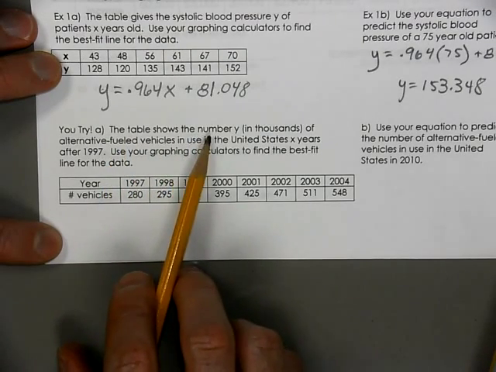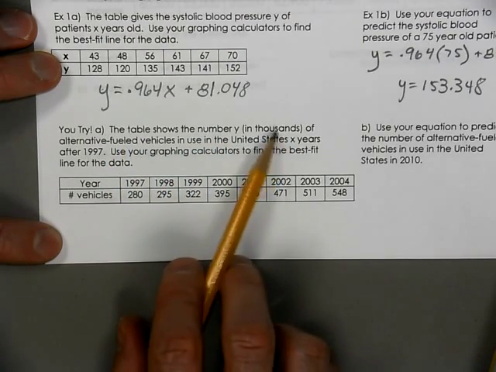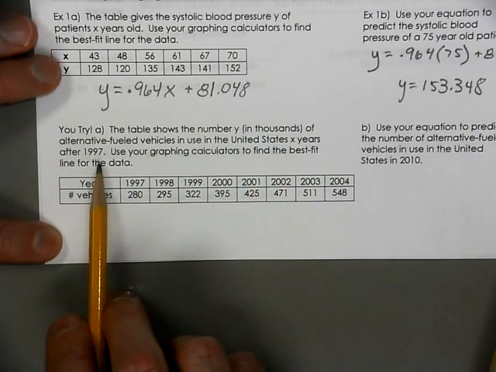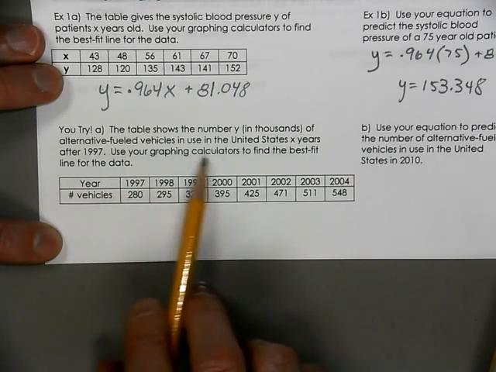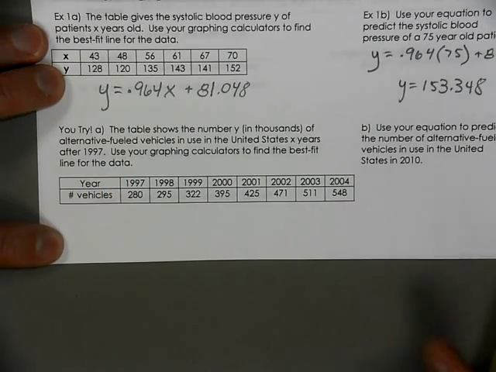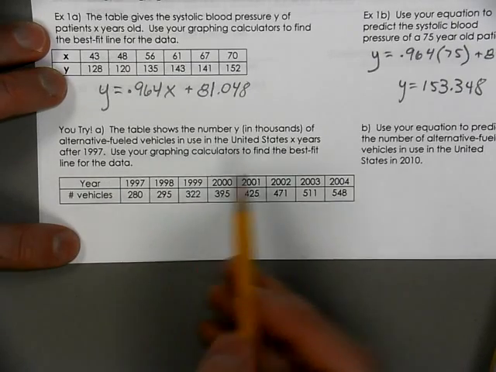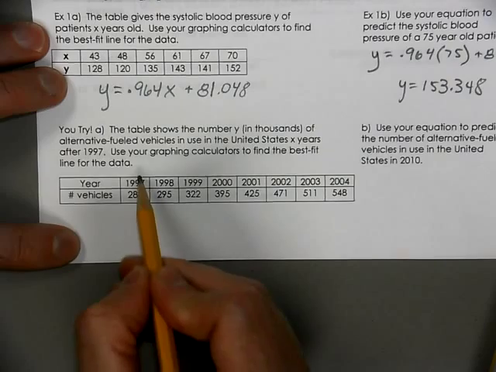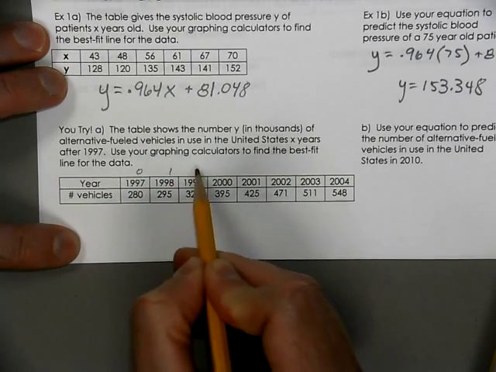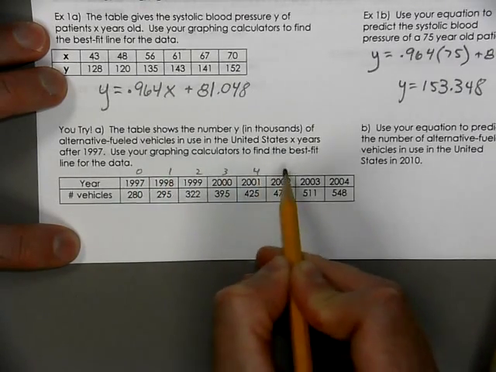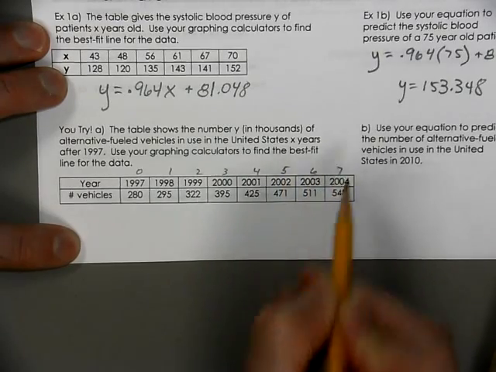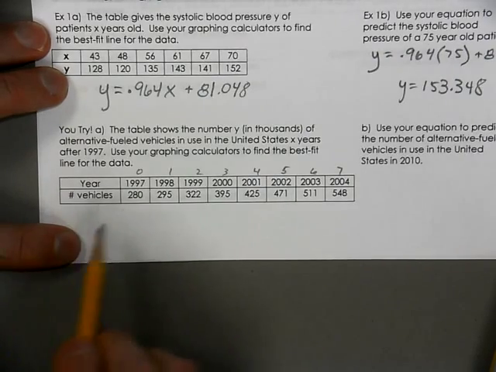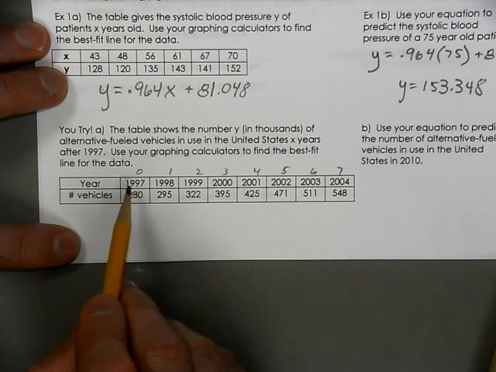Here, the table shows the number y of alternative fuel vehicles that's used in the United States after 1997. Use a graphing calculator to find the best fit line. We typically say the number of years after 1997. This would be 0, this would be 1, 2, 3, 4, 5, 6, and 7. That'll be the number of years after 1997. In 1997, there's 0 years at that point.